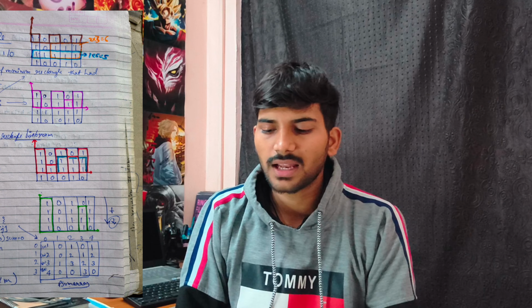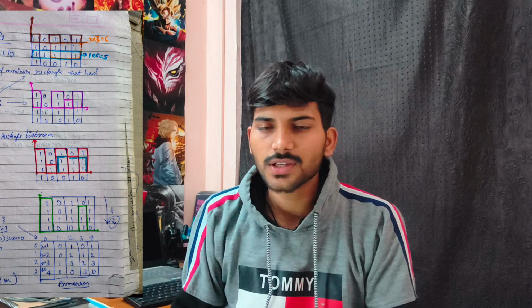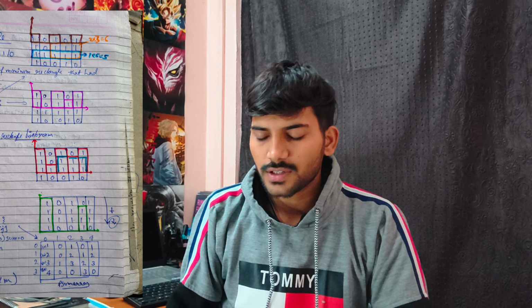As you can see in the brown color, our first element is shown. In our first figure we have shown that there is a single line of ones, and that is the area of a rectangle. So its height is 1 and its width is 5. So 1 cross 5 is 5.